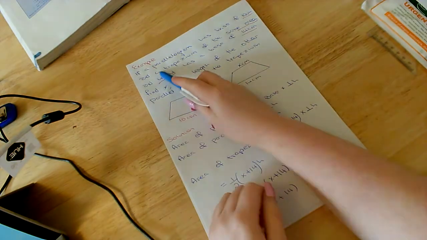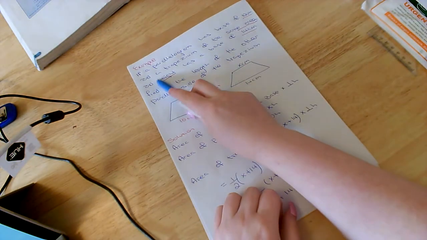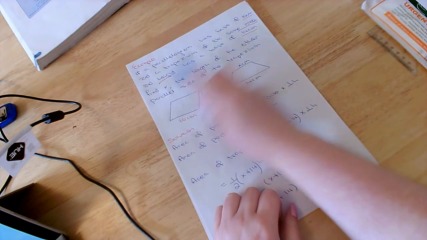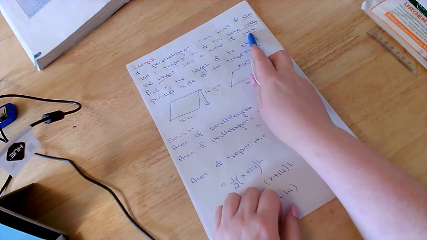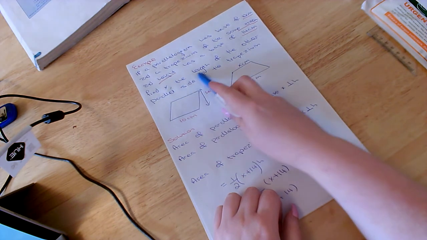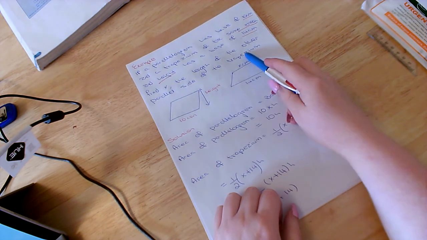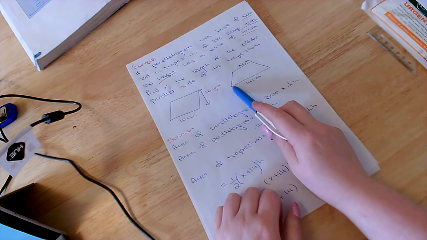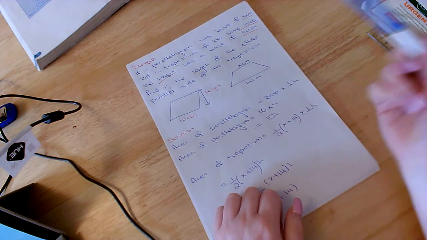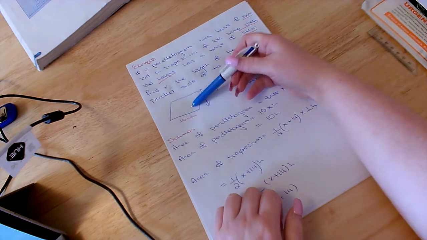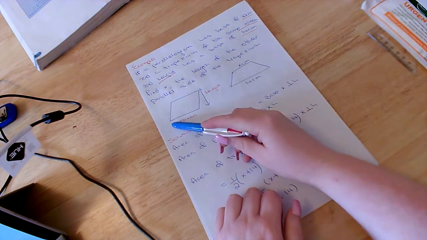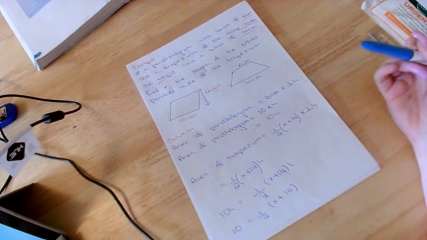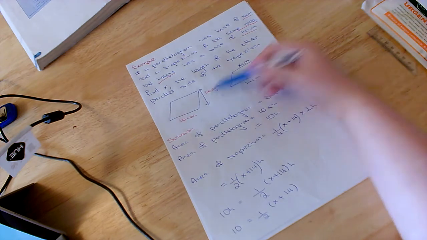Okay, so if a parallelogram has a base of 10 centimeters and a trapezium of the same area and height has a base of 14 centimeters, find x, the length of the other parallel side of the trapezium. Okay, so I'm looking for this side here, and I'm told that one of the parallel sides of my trapezium is 14 centimeters. I'm told that this area is equal to the area of my parallelogram, and I'm given that the base of my parallelogram is 10 centimeters, and that the height is the same in both of them.